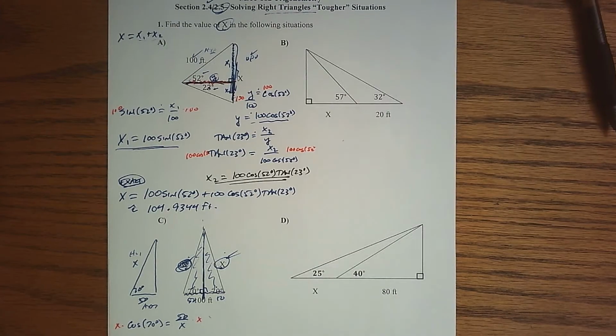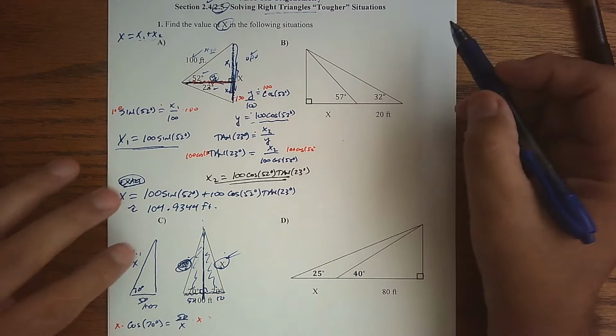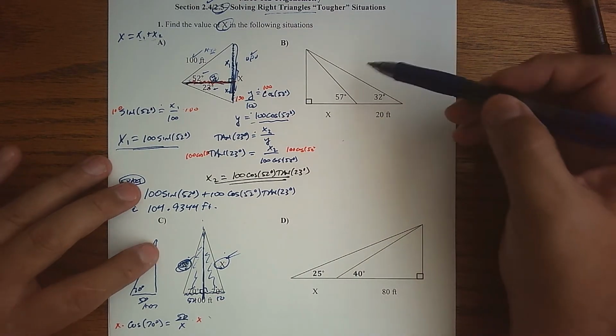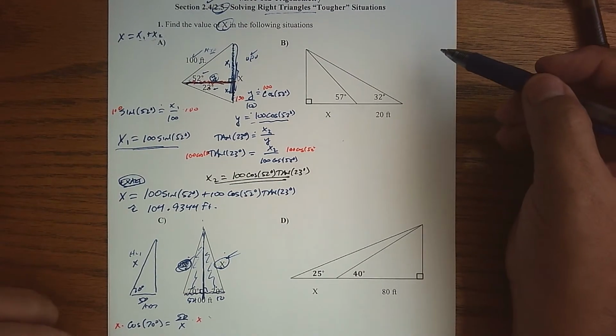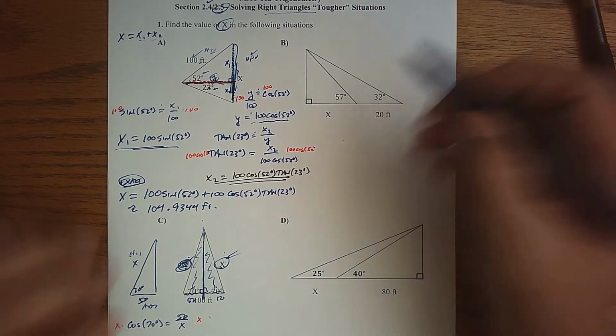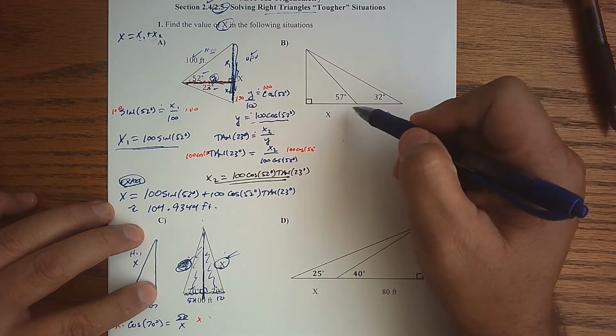Okay, so let's continue looking at these tougher right triangle situations. This one's pretty classic. It actually will come up in some word problems later in the section. But what we're trying to do is find x. So let's make sure we know exactly what x is.